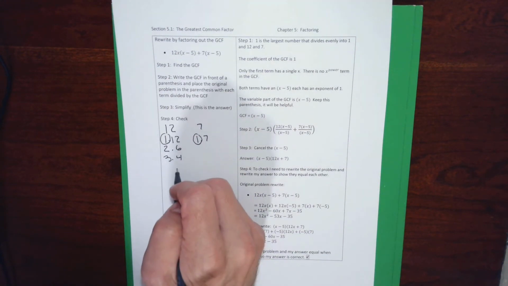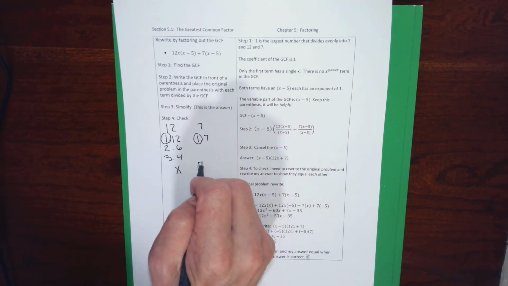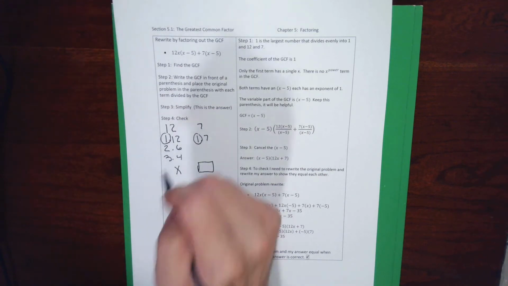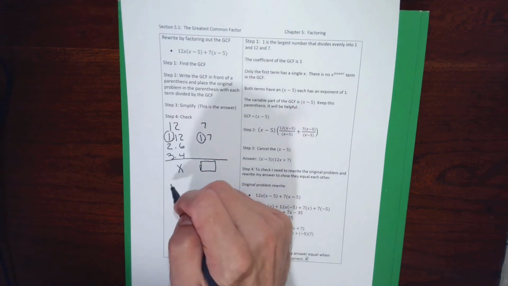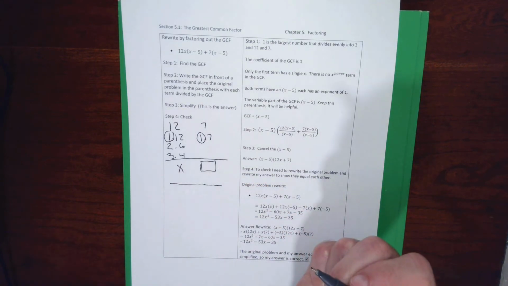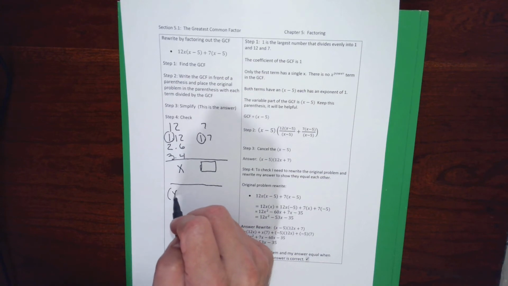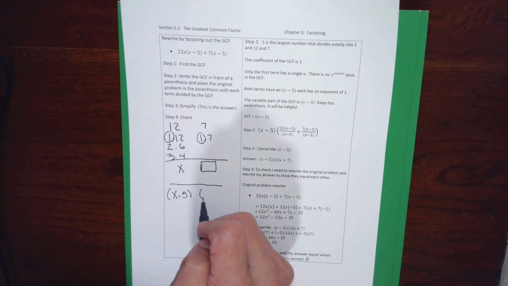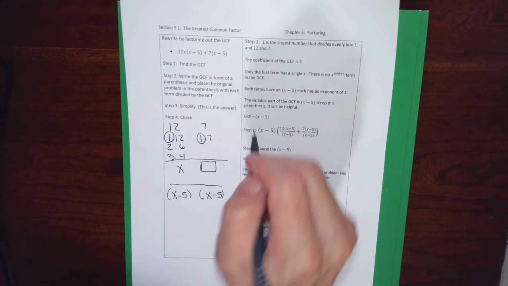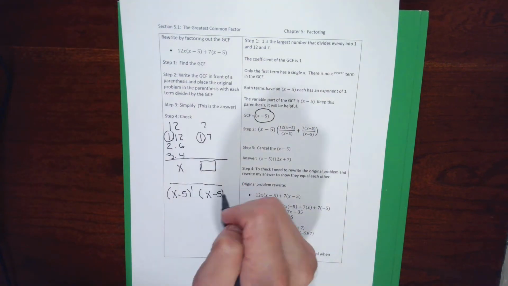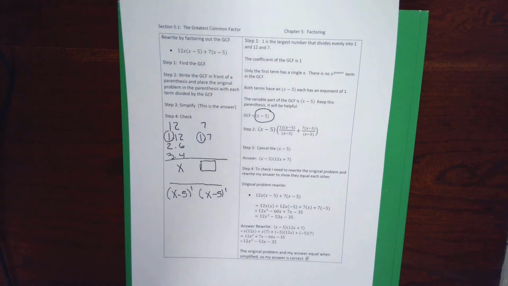Next to the 12, there's an x written without a parentheses. But after the 7, there isn't that x. There's not going to be an x to some power as part of my greatest common factor. So there's not a number I need to factor out because the greatest common factor between the 12 and the 7 is a 1. There's not a single letter I need to factor out because there isn't a single letter right after the 7. But there is a common parentheses. And that common parentheses is going to be my common factor. Both of my common parentheses have an exponent of 1, so the exponent would be 1.